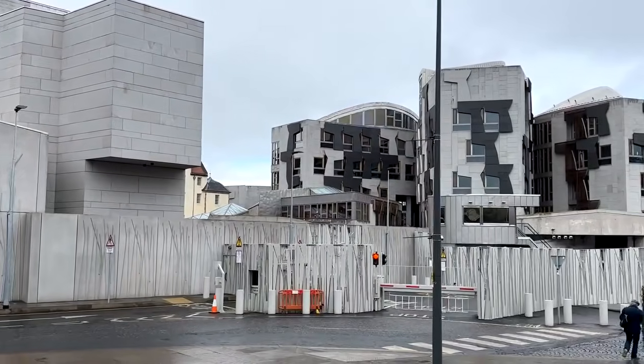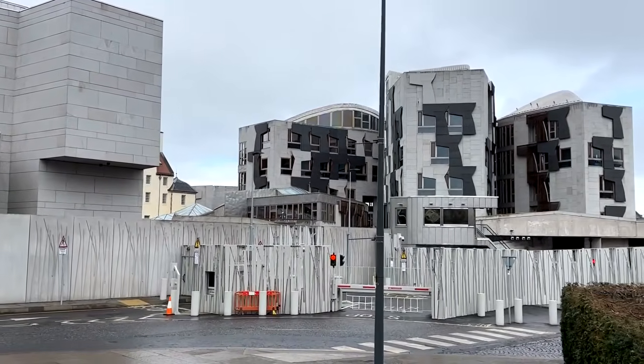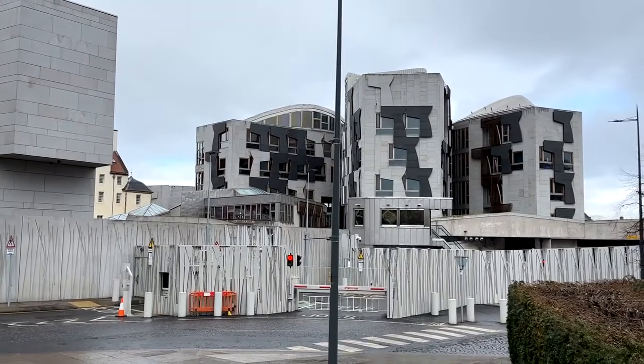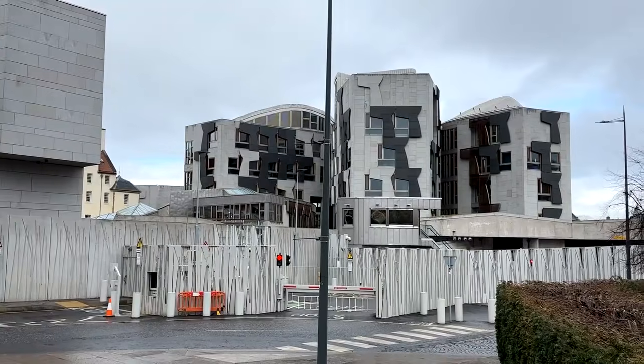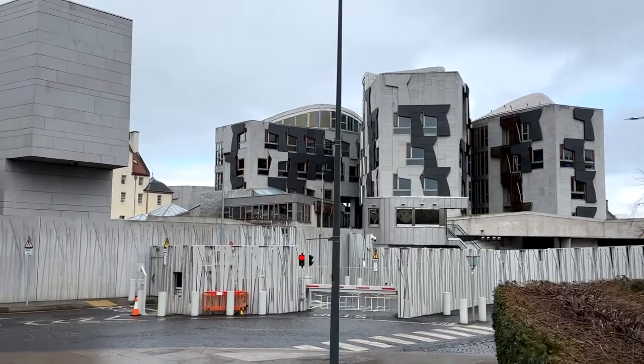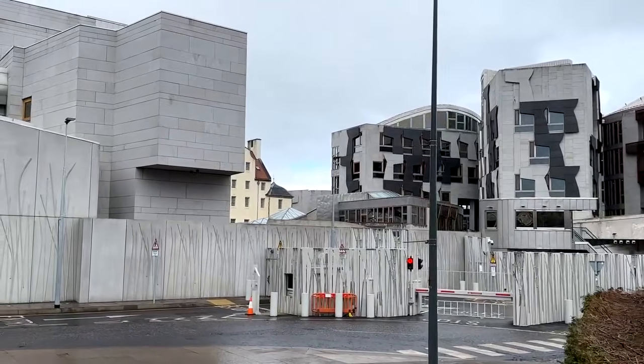From here, you can see this part you'll recognise because you've seen it from the other side. But you can see that curved shape at the top. That's one of the upturned ships. It's meant to look like the hulls of ships that have been upturned. And then through the gap, the older building you can see, that's Queensberry House.